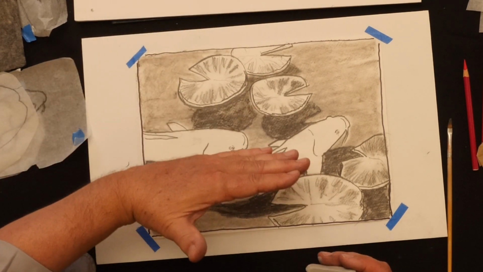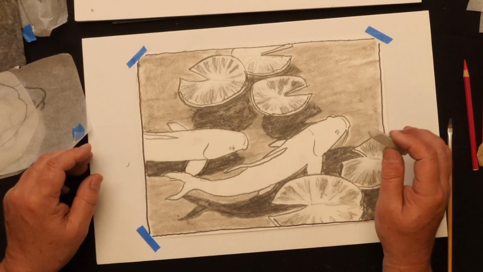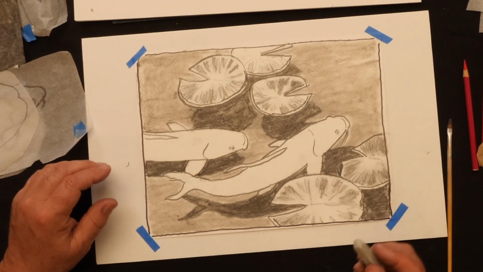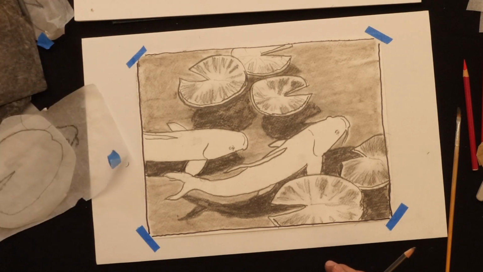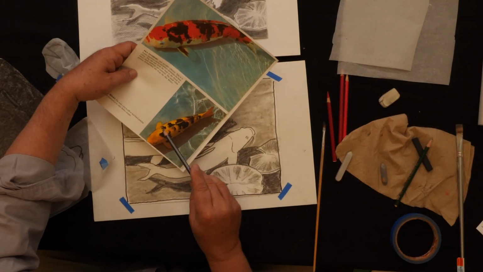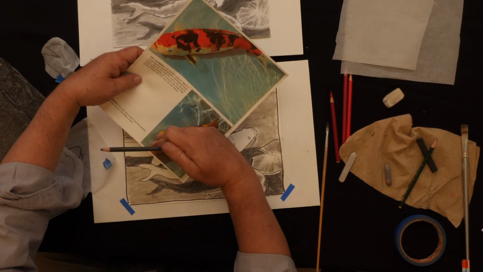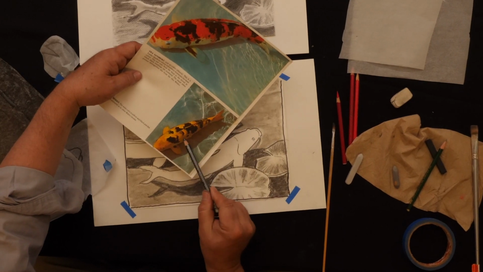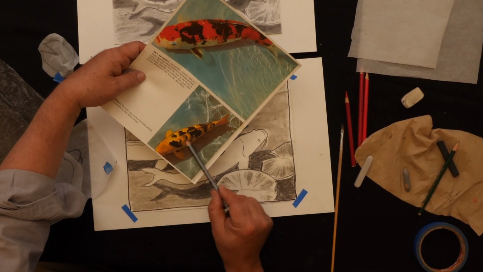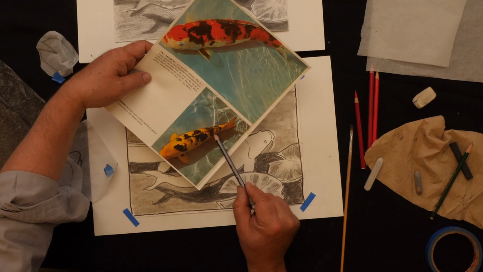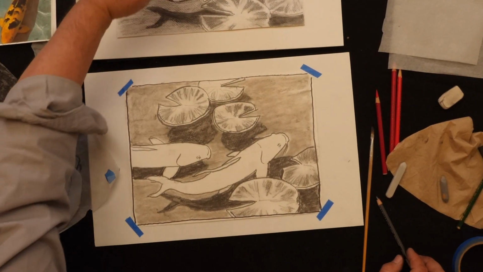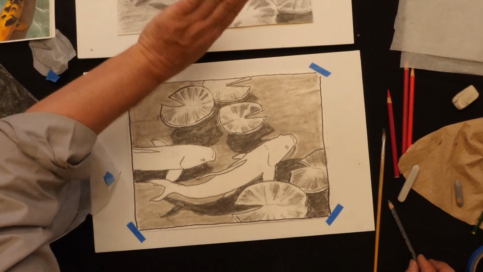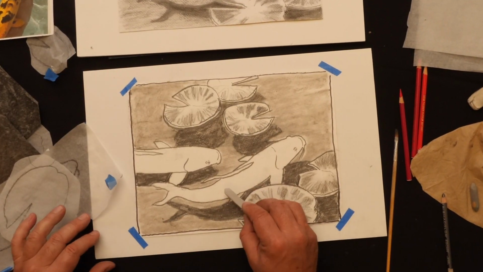Again, our light source is coming from the top left. So we're going to use our lightest color pastel. And remember, if we're looking at the fish, if you look at this yellow fish here, do you see how the light source is hitting from the top? The shadow is falling here, and this side of the fish's body is also shadowed. So what we're going to do is do the same thing on our sketch. We want the light to be hitting from the top left, therefore the shadow is on the bottom right.